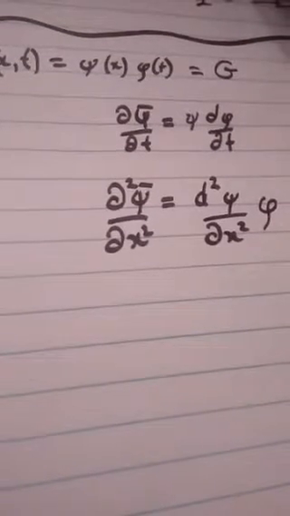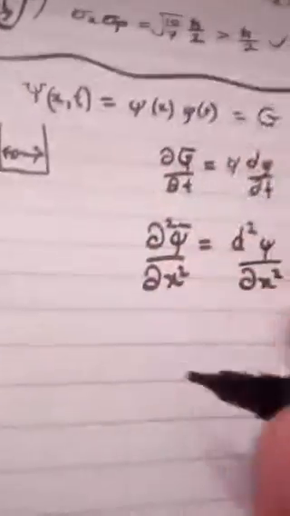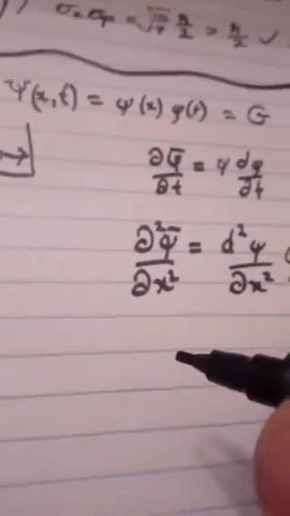So I'm going to show you the Schrödinger equation again, right? So here is the equation. And this equation is so important because it's the fundamental mapping of particles.